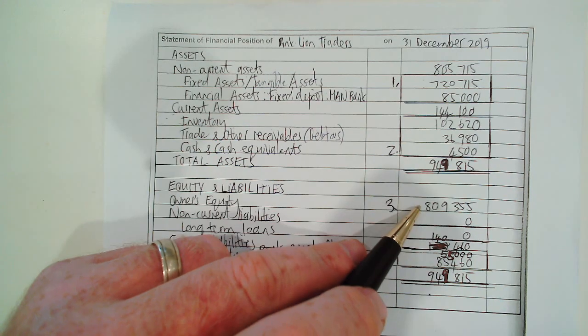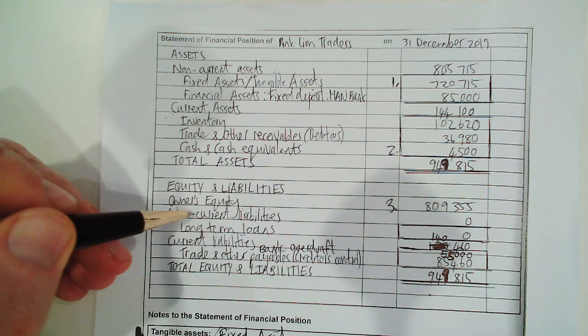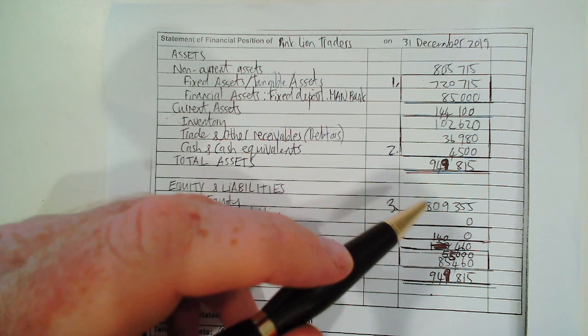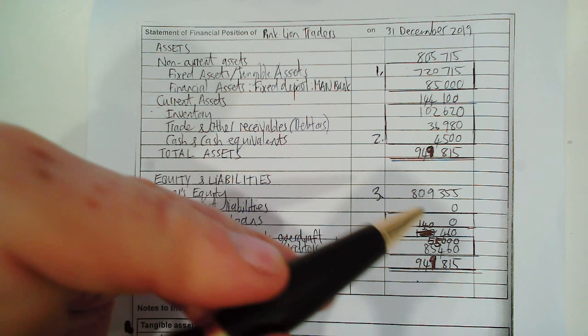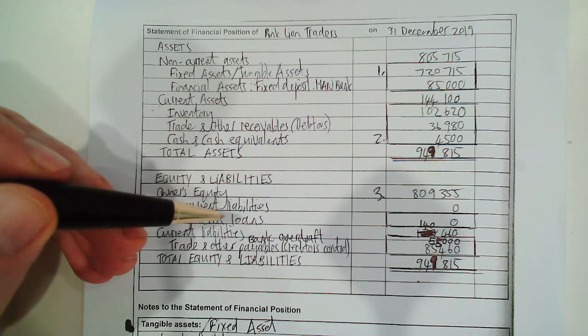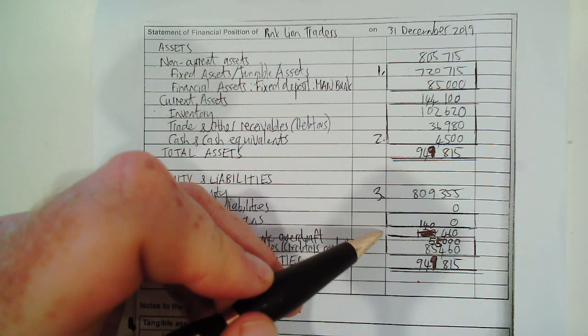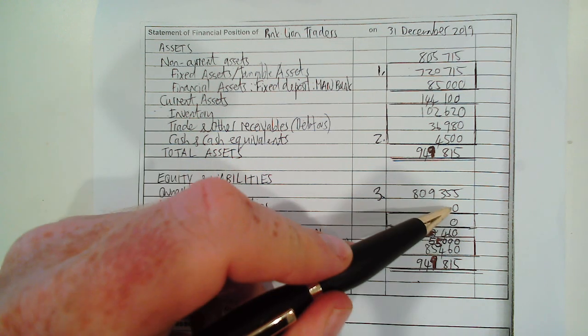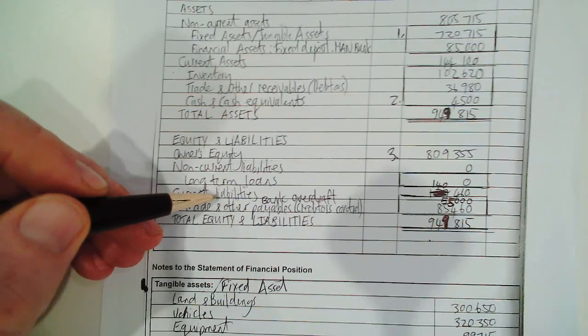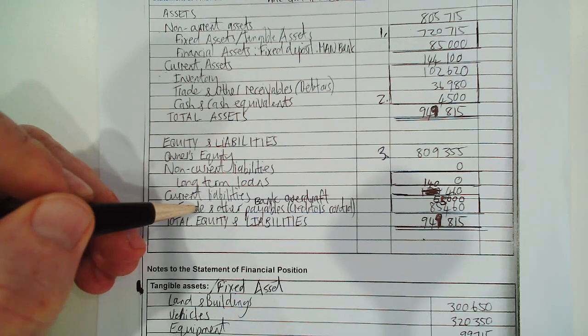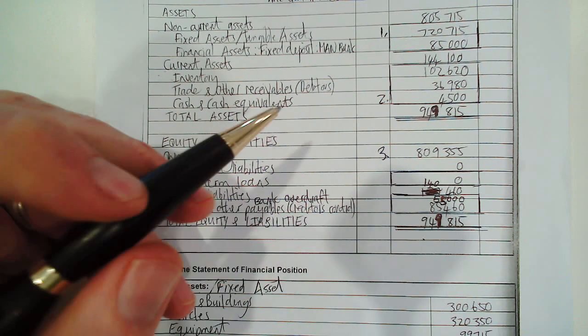So we just add it here to the top. Okay, non-current liabilities, long-term liabilities. Normally this is long-term loans, etc., but there was nothing, and therefore we just put a block around it to get to the zero. Current liabilities is short-term liabilities. Okay, so we've got the trade and other payables or creditors control.